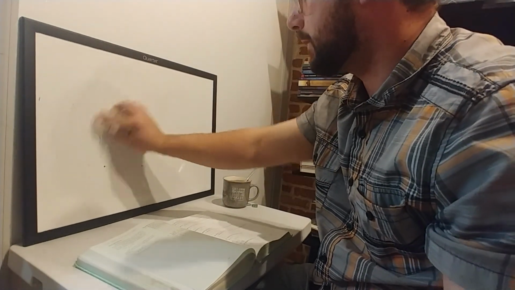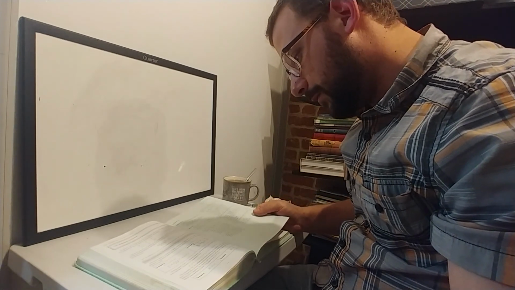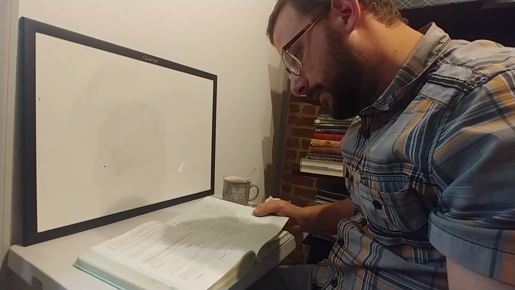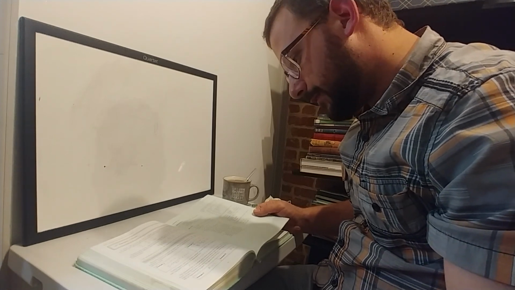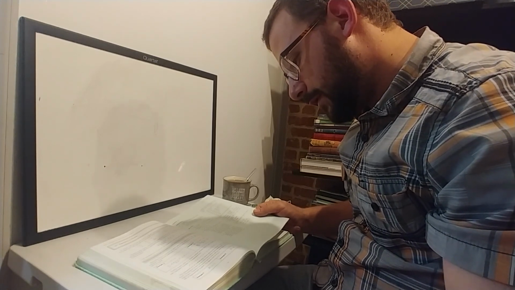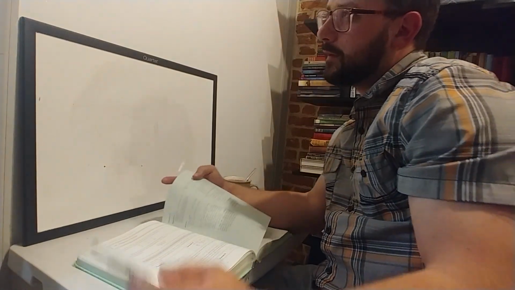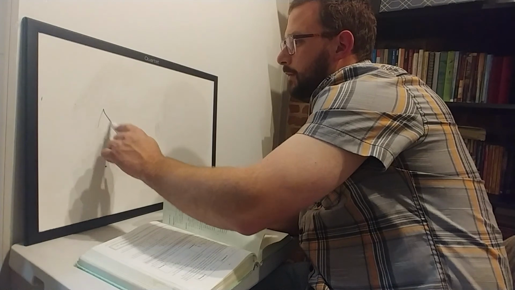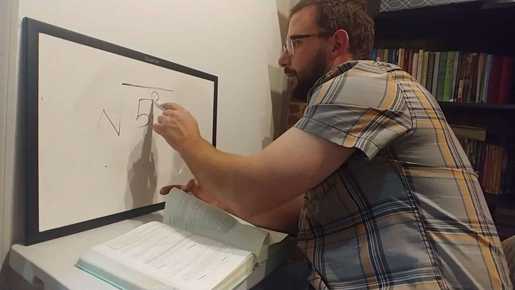Now, one other thing they do yet is show you how to find a square root. Let's say you would say, what is the square root of 5 squared?